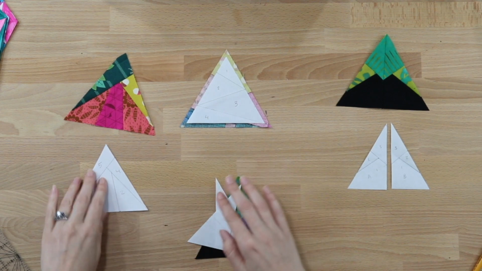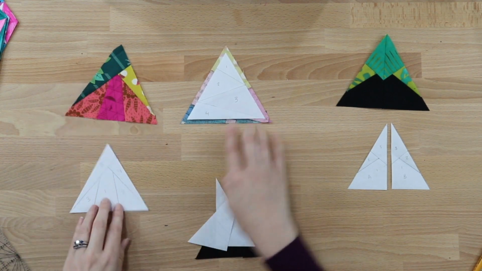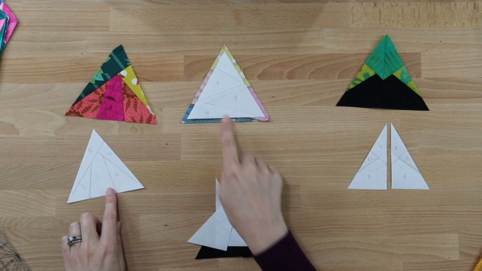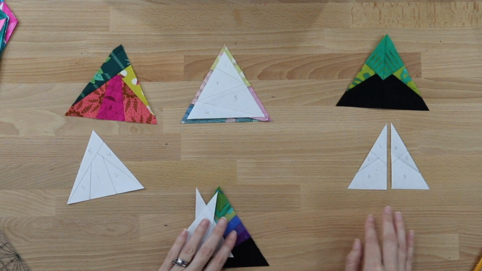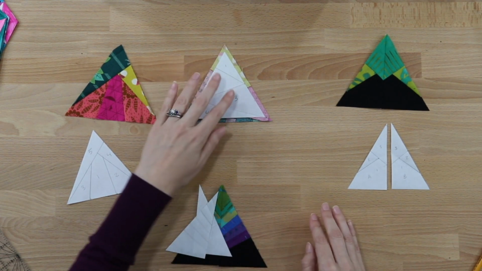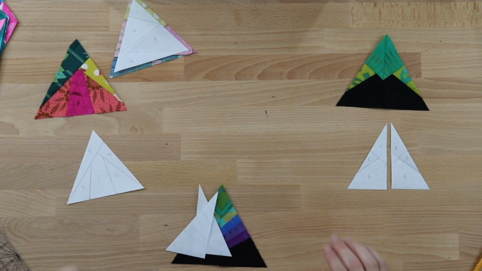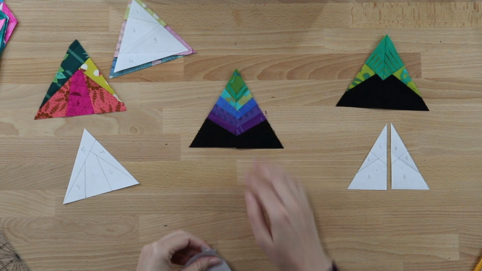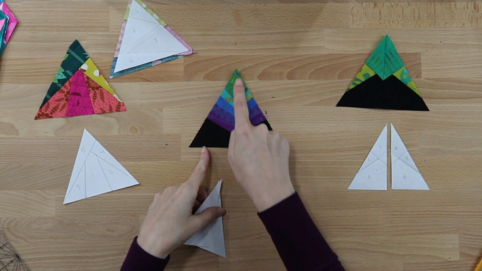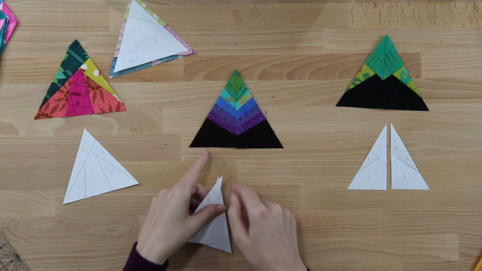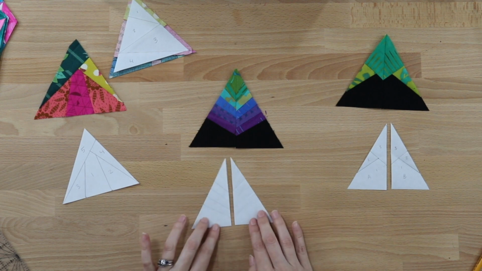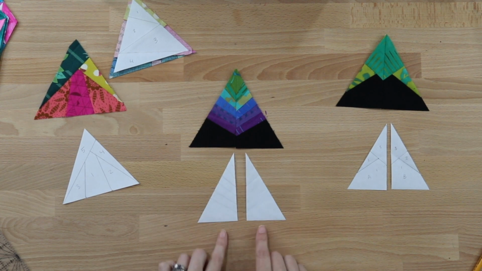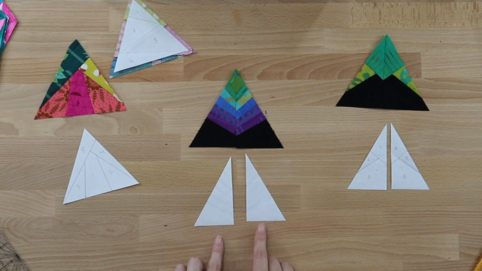Okay, so far I've shown you foundations that are one piece. They're one triangle. Depending on the complexity of your block, you might need to group the sections of your triangle. So let's look at this example. This example plays with that center line here. And what that means is I needed to group my foundations into 2 groups.